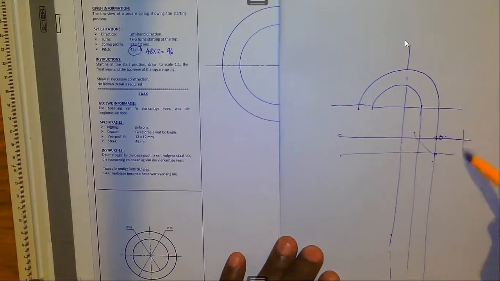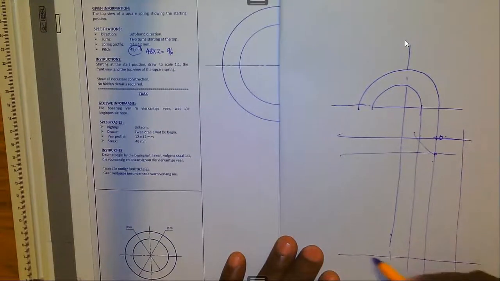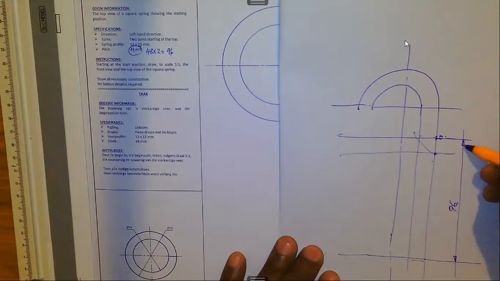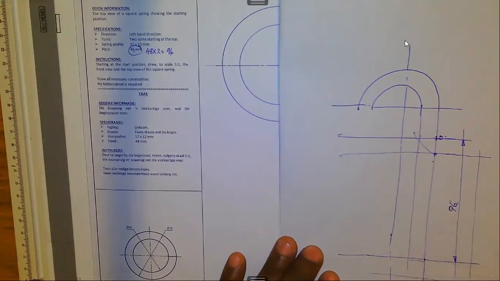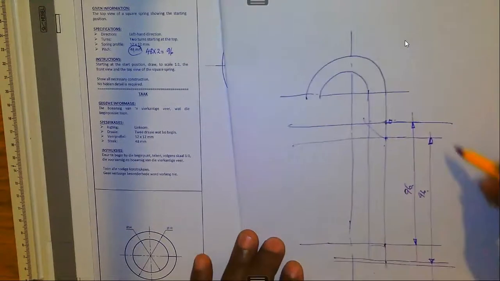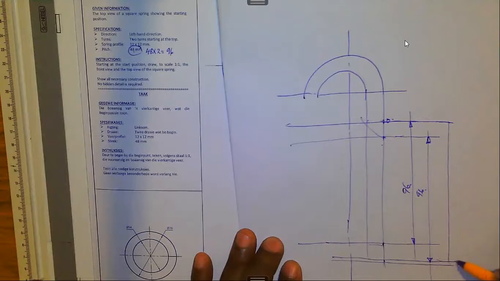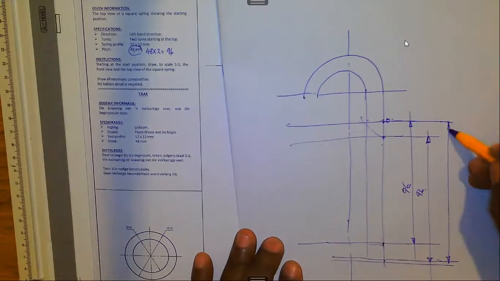So the first one would start from here all the way to this height, which would give us 96, okay? But that is that. Now, the other one should also still give us 96. What it means basically is that we are going to add 12 millimeters here. So from here to the added 12 millimeters, we still have got 96. So altogether, from the start up until this one, that is the distance that we want, okay?